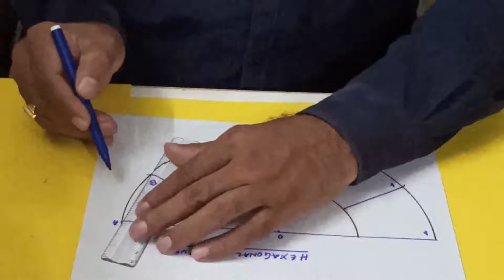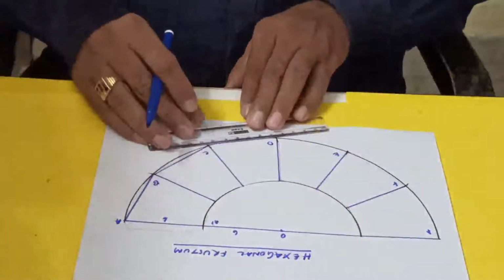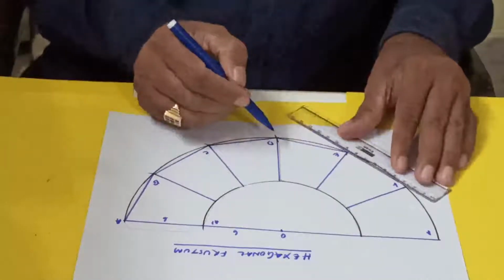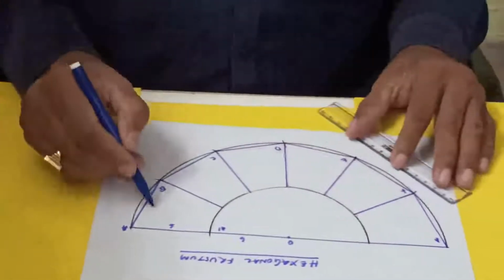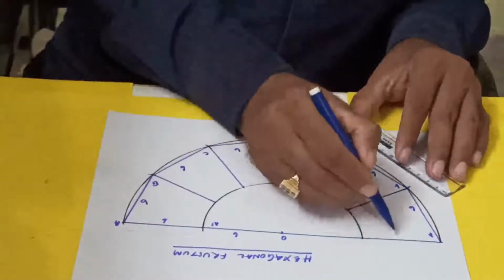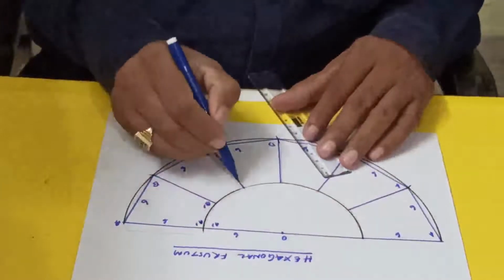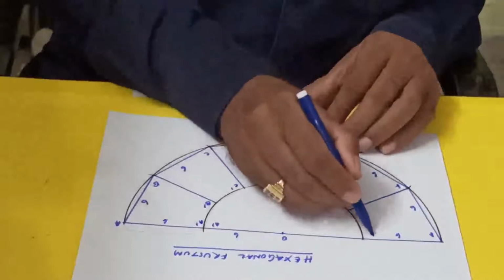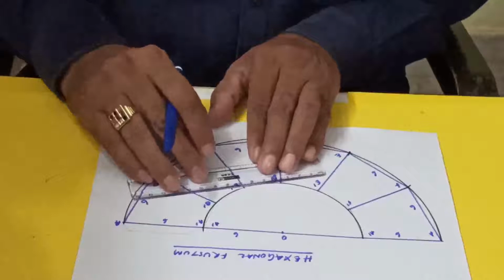Now AB will join, BC, CD, DE, EF, FA. So this is 6, 6, 6, 6, 6, the side is 6. So here now this is B dash, this is A dash, C dash, D dash, E dash, F dash, A dash. So this one you can join like this.